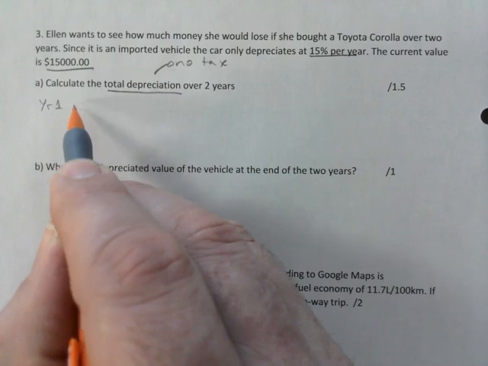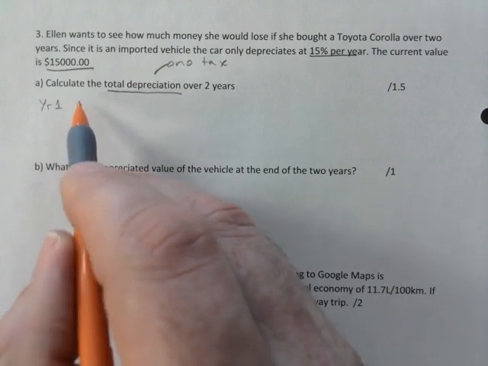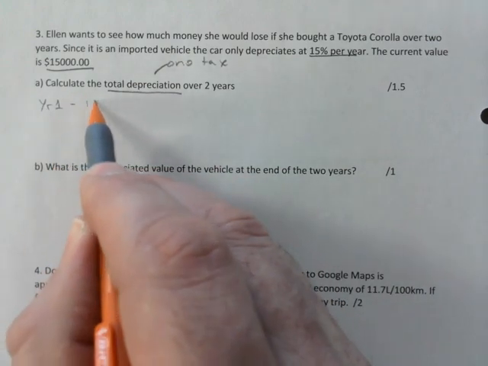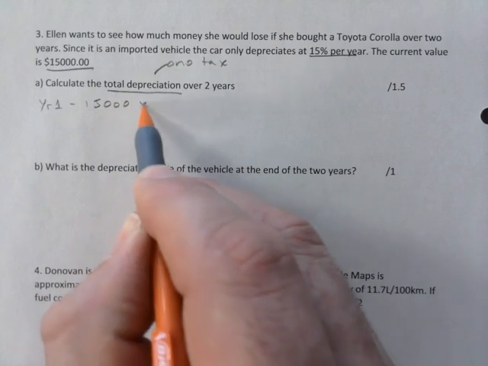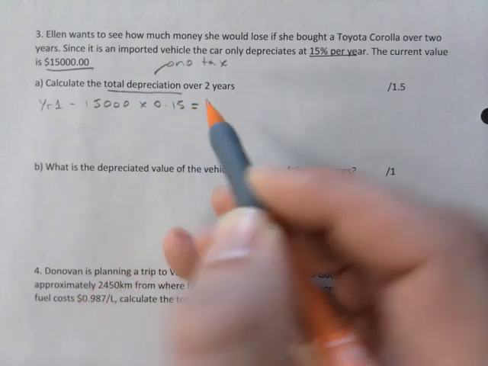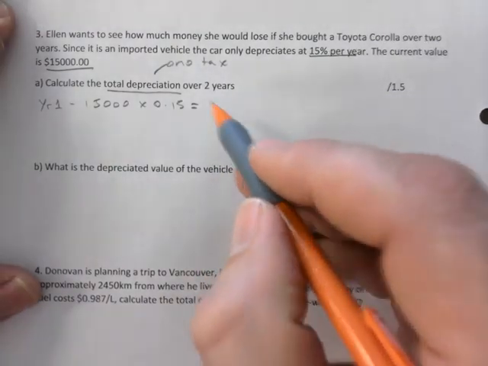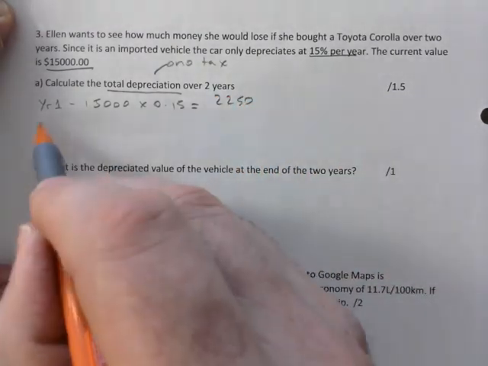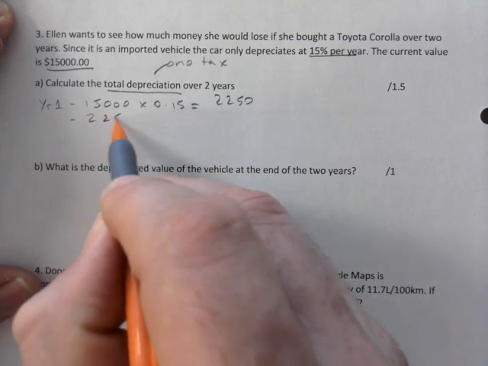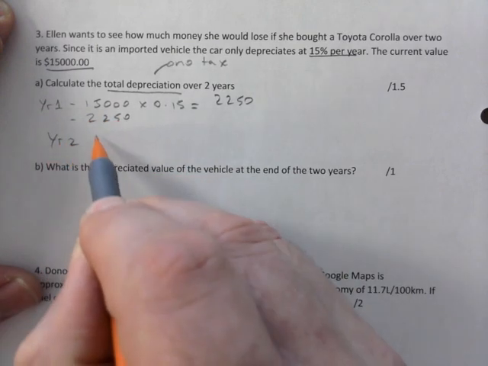A lot of you use the formula I gave you for depreciation, which is just fine, which is the shortcut. So 15% off the first year, that would be 2,250, and then you subtract that for your year 2.